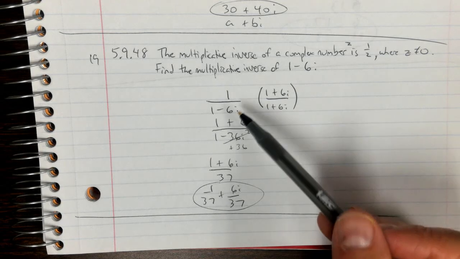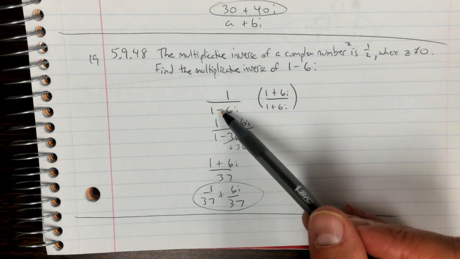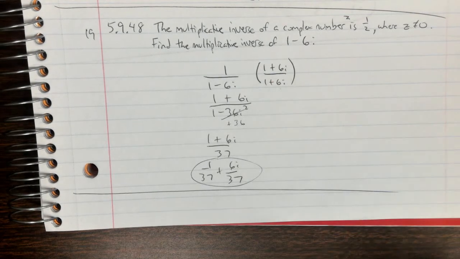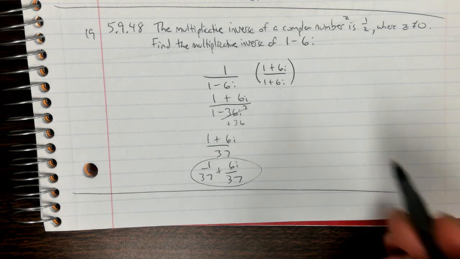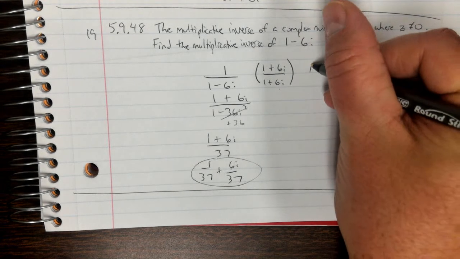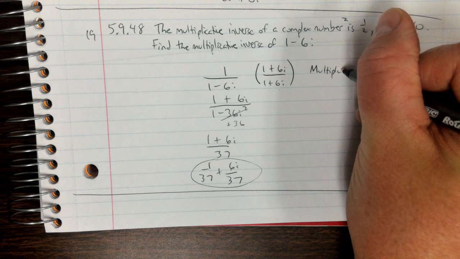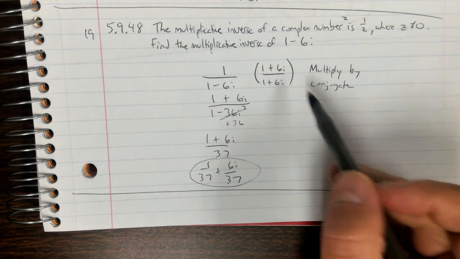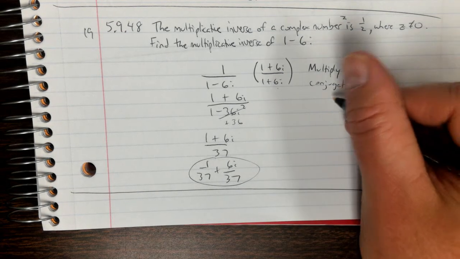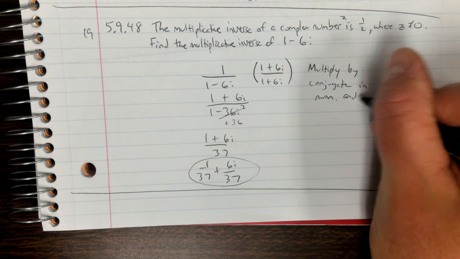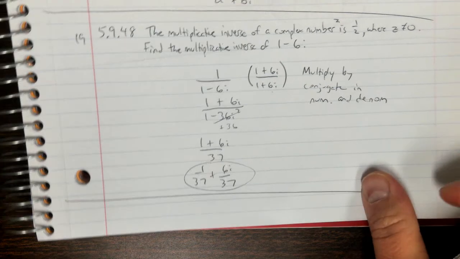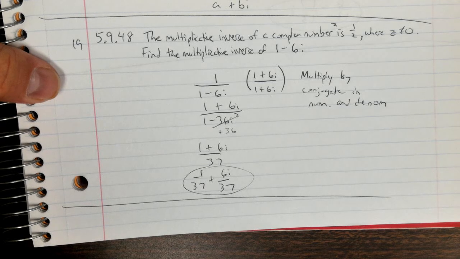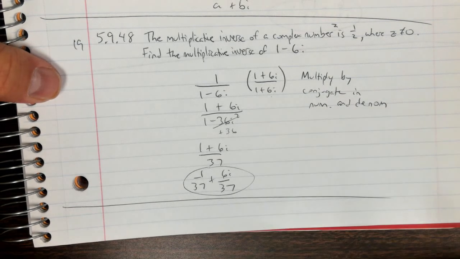The next step is just do it like you did a moment ago, like change your minus 6i to be plus 6i. And you need to do this on the top and the bottom. So you're basically multiplying by your conjugate. On top and bottom, in the numerator and the denominator. Because if all you did is multiply in the denominator, then you wouldn't be multiplying by 1. So that's why it has to be the same thing on top and bottom.